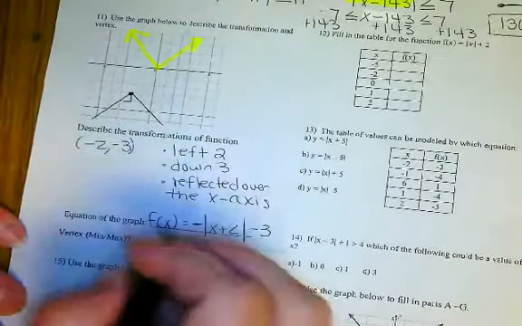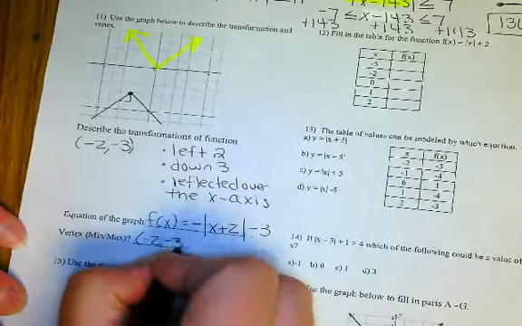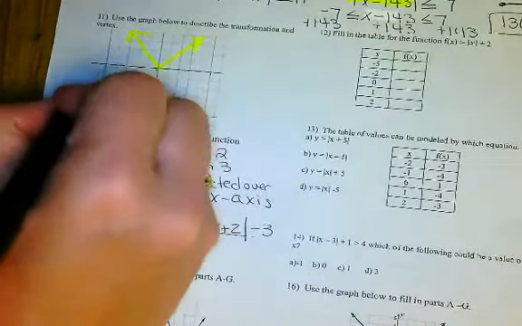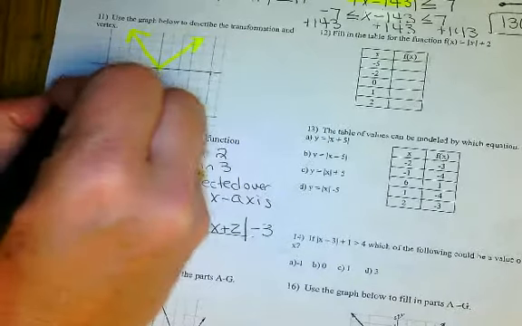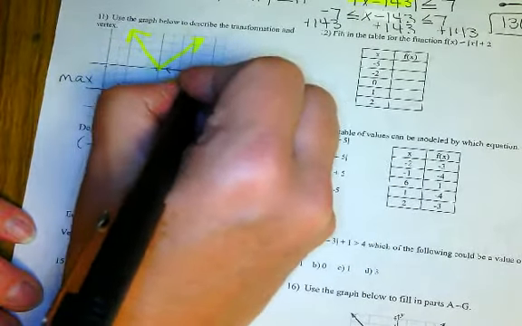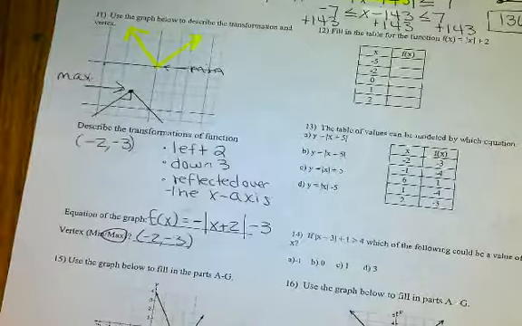Okay, the vertex is this, so -2, -3, and it has a max. So that's your max. And then remember, the parent function has a min.